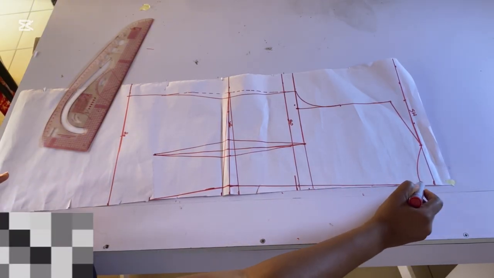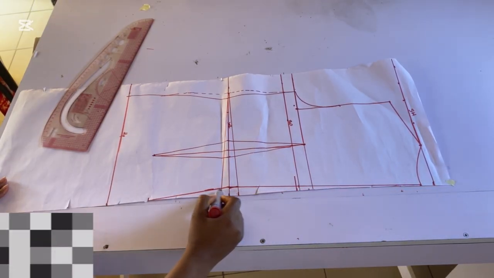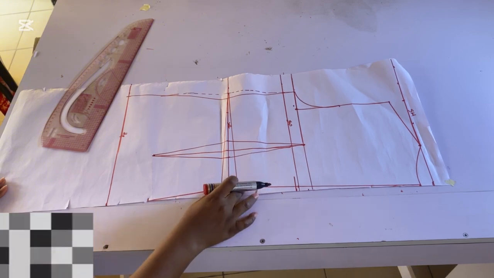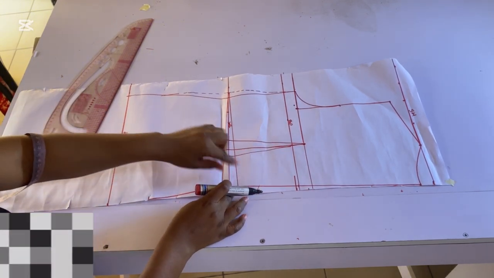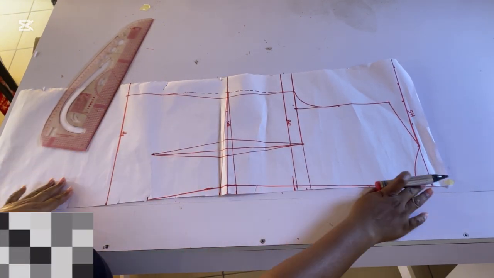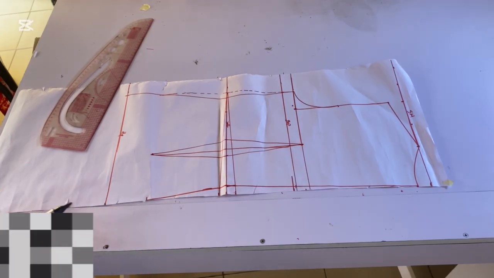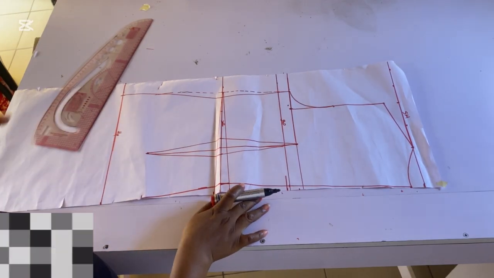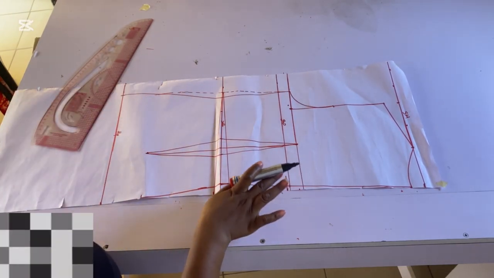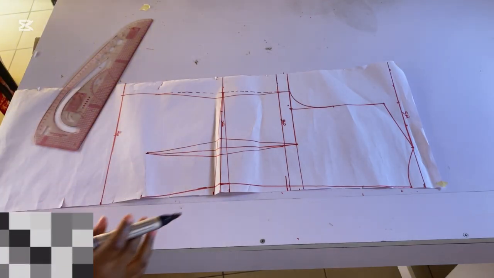And on this other part, yes, where my marker is pointing right now, I'll go ahead and cut it off. Okay, that's this other part, so just go ahead and take them off. And for the other horizontal dart, we'll close it before transferring it to our fabric. Okay, and that's just basically all for our pattern.